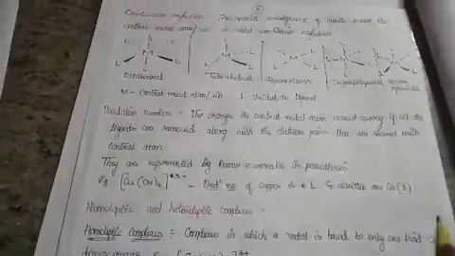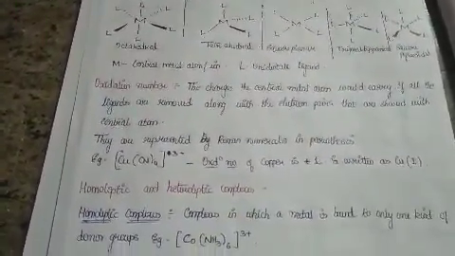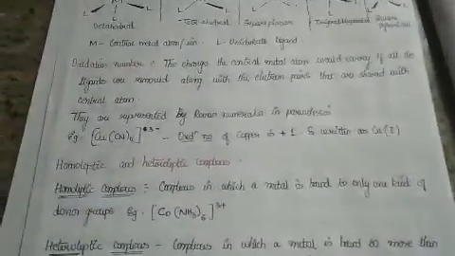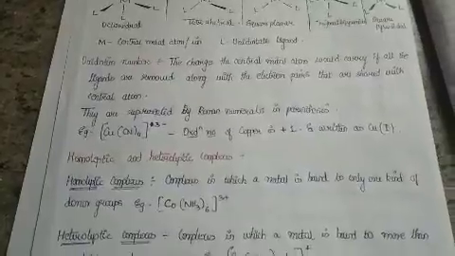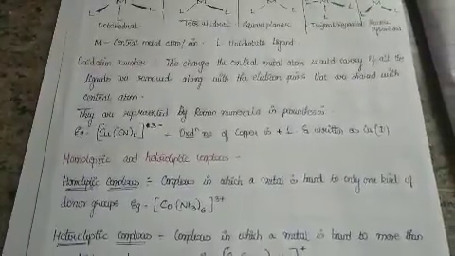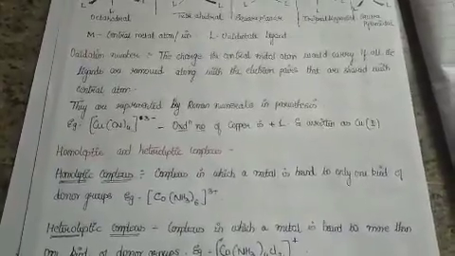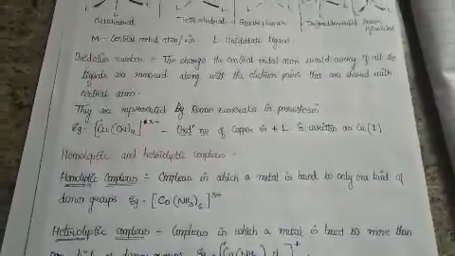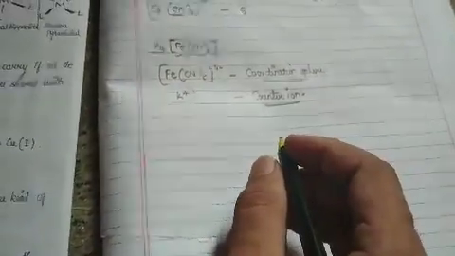Then the most important thing I would like to deal with is the oxidation number. Since in the redox part we have dealt with how to calculate it, the same thing we are going to see here. It is the charge the central atom would carry if all the ligands are removed, along with the electron pairs shared with the central atom. You just have to remember how to calculate it. If I give you the example, you can ask me, sir, how did you write this [Fe(CN)6]4-?